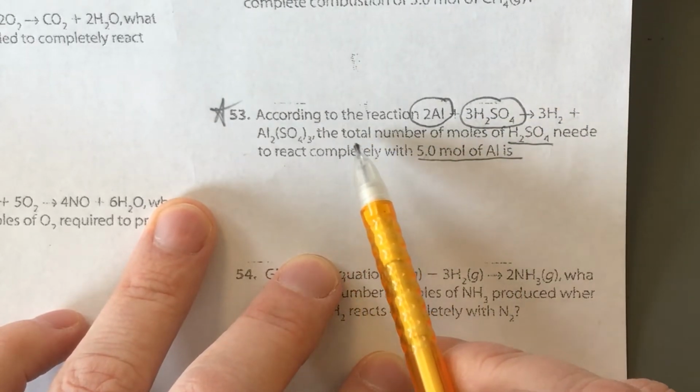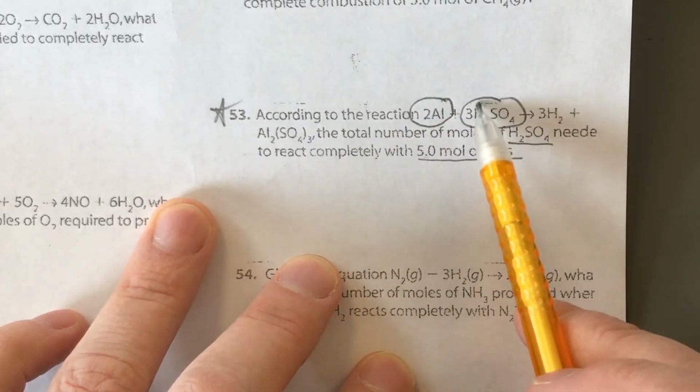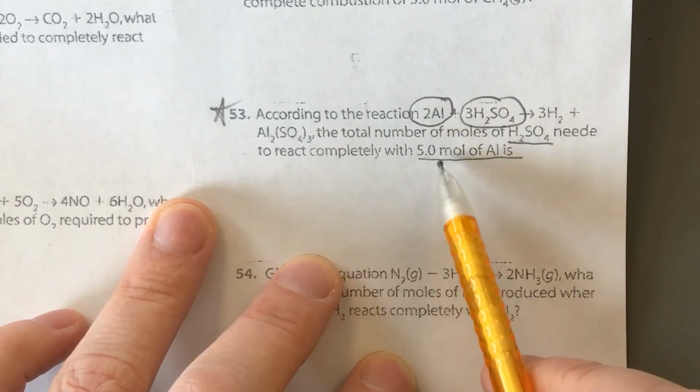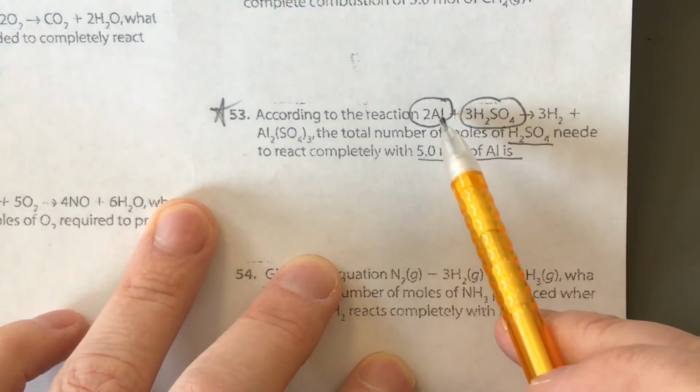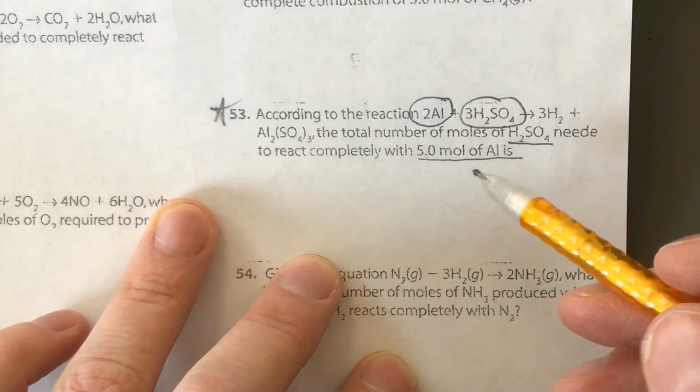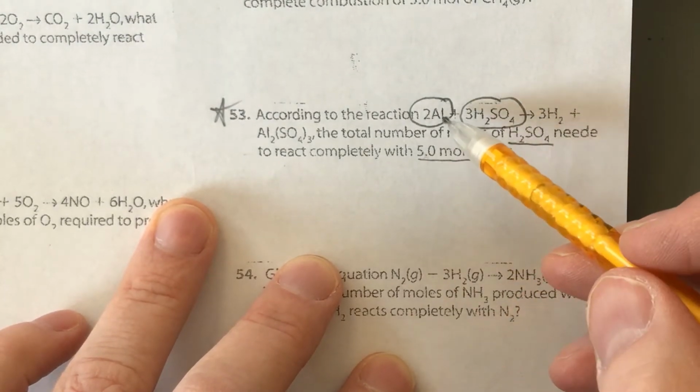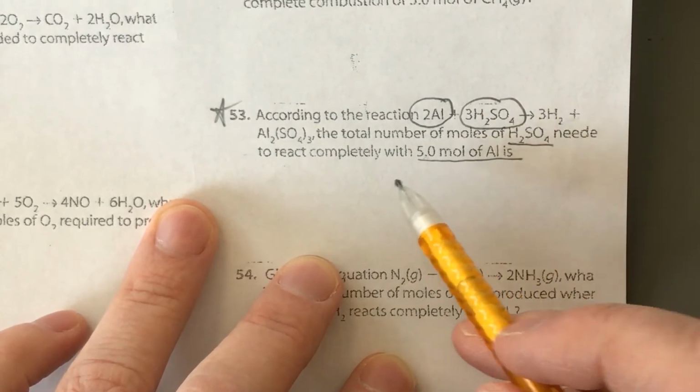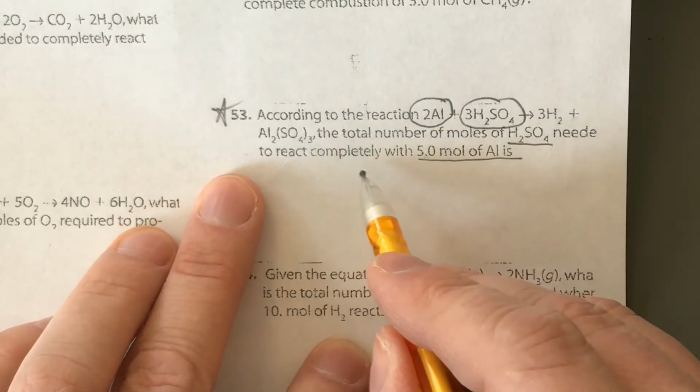So the question says, what's the total number of moles of this if I'm going to use 5? Now, maybe in your head it's not quick and easy to go from 2 to 5 the way it is to go from 2 to 4 and double. But some of you might be able to do that in your head. It can be a proportion. But we want to go with what we know.